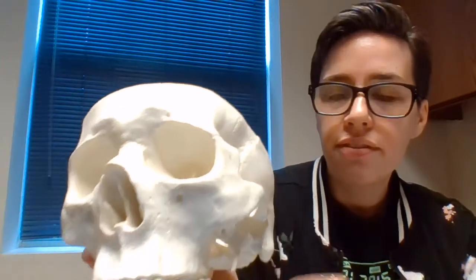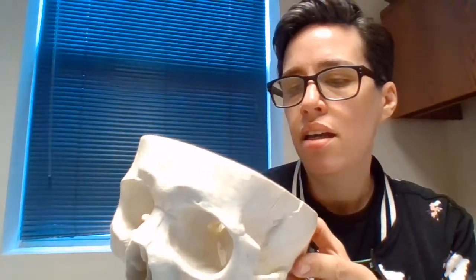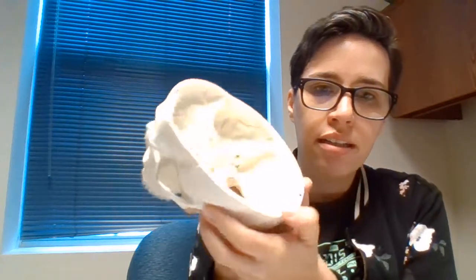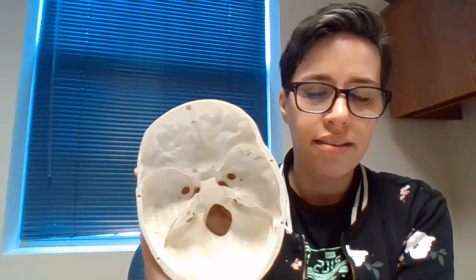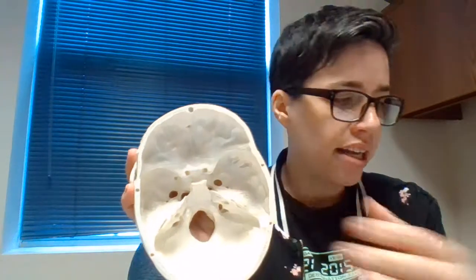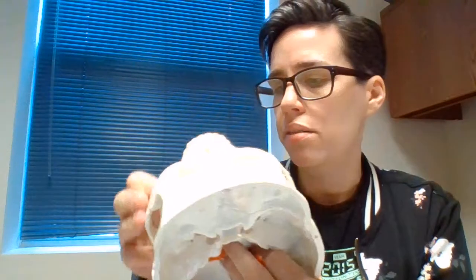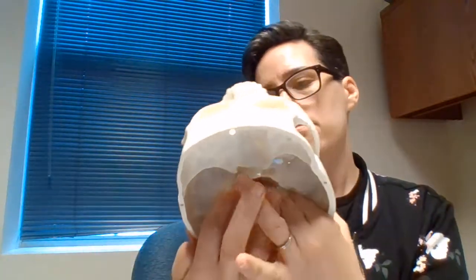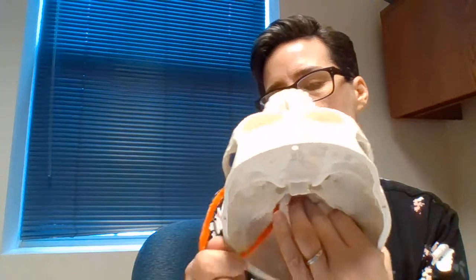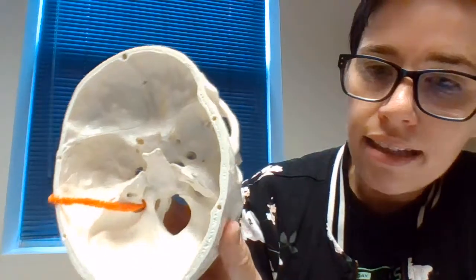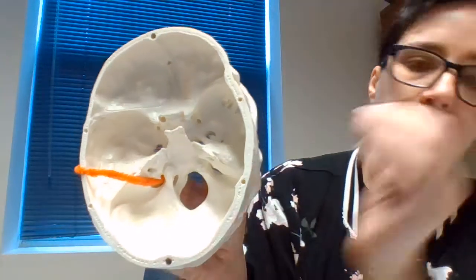And the jugular foramen, I'm going to turn it. We're going to look inside like this. So we're looking on this internal aspect of the skull now. I'm going to put this pipe cleaner into it so you can see it well. So that's the jugular foramen.